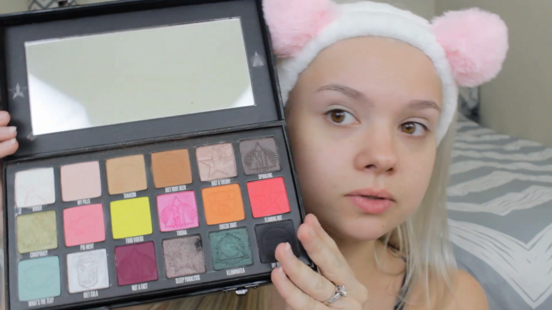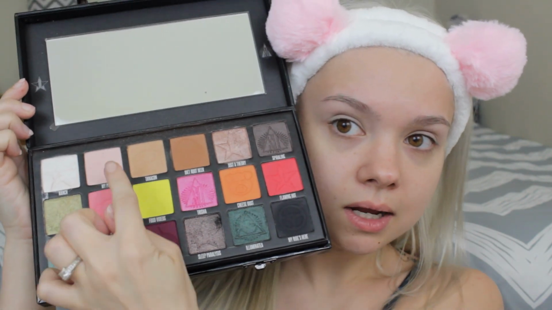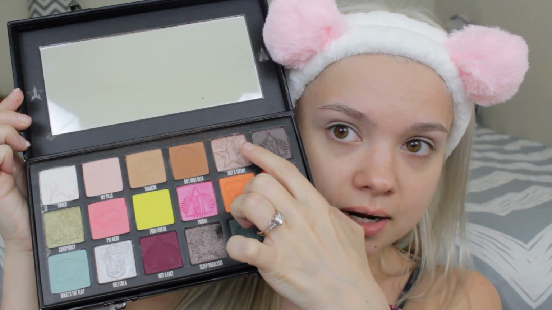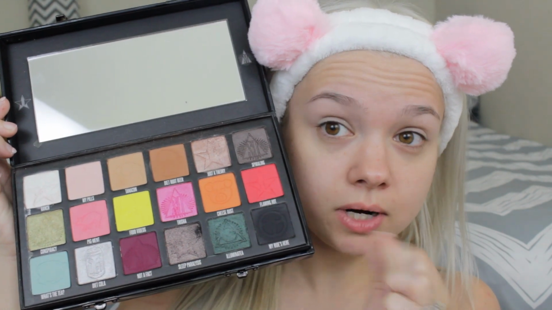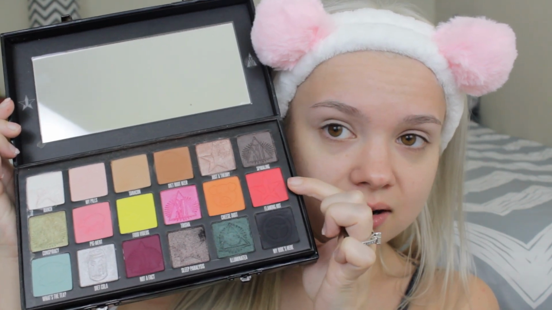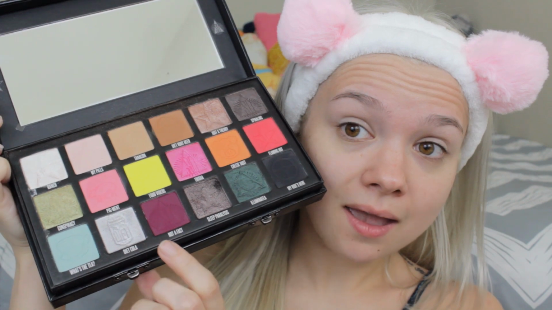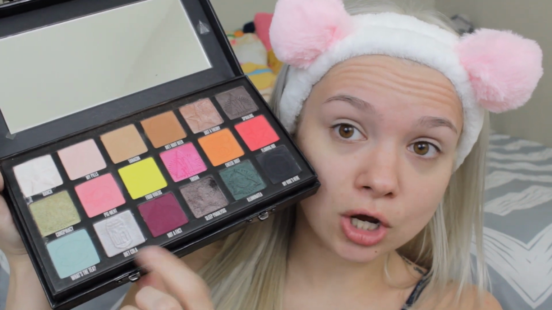So just to kind of give a little recap, all of the eyeshadows we are going to be using from this palette is going to be this one right here in the name My Pills, this one right here in the name Just a Theory, this one right here in the name Flaming Hot, yes, this one down here named What's the Tea, and this one right here, Diet Cola.